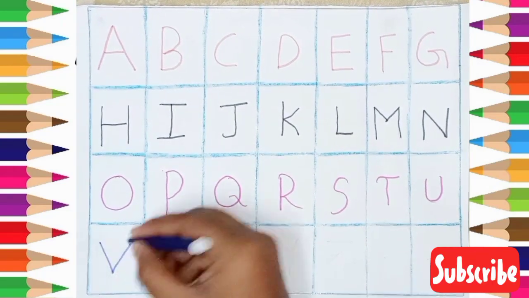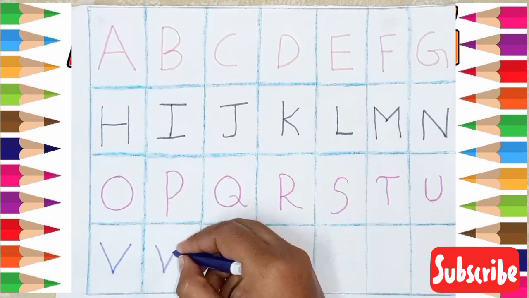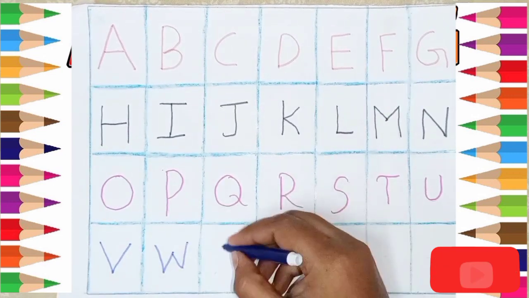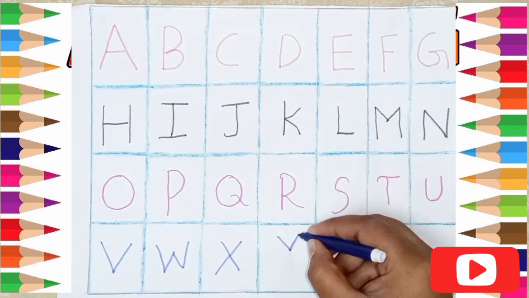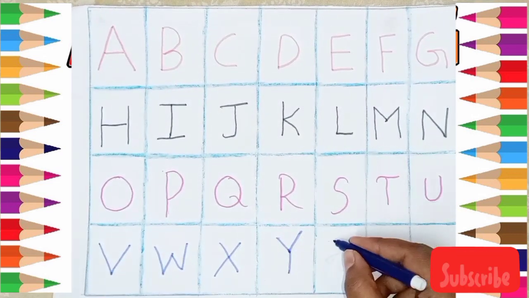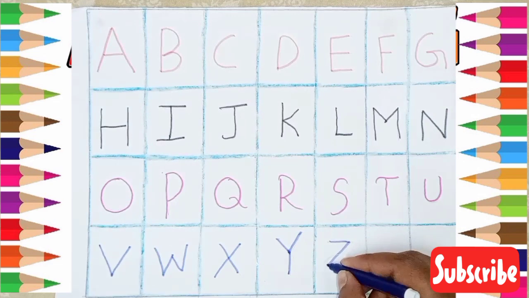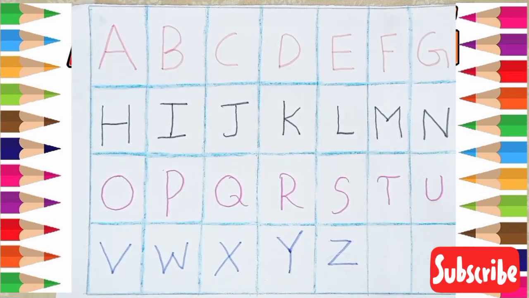V. V for van. W. W watermelon. Next X. X for X-ray. Next Y. Y for yellow. Last letter Z. Z for zebra.